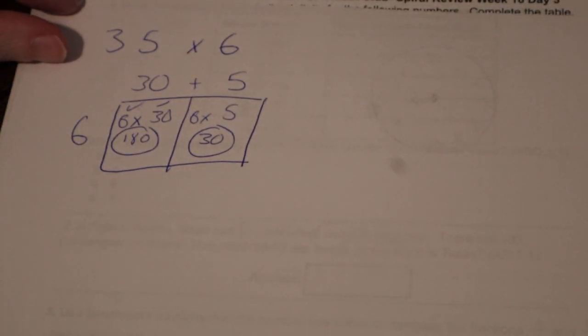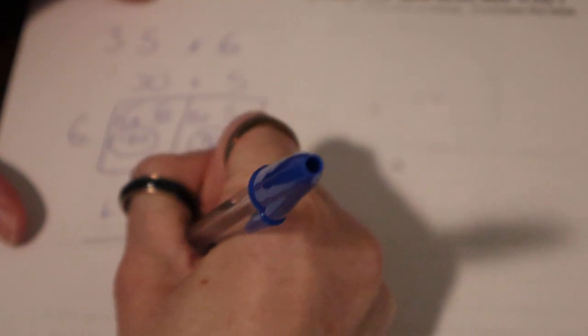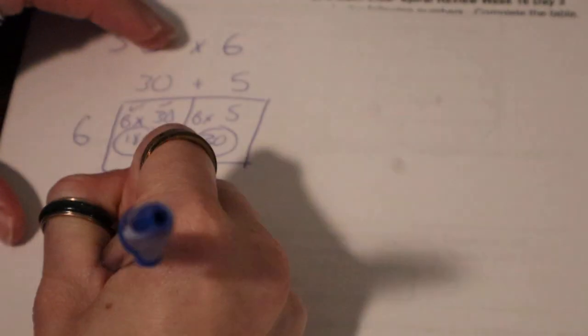Step 4, circle the partial products. Step 5, add the partial products. 180 plus 30, 0 plus 0 equals 0. 8 plus 3 equals 11. Doesn't fit, so 1, carry the 1 up here. 1 plus 1 equals 2.